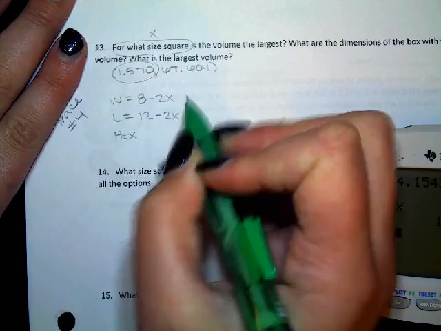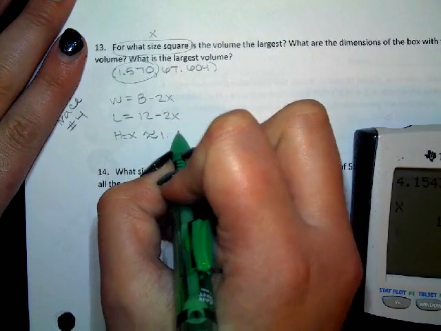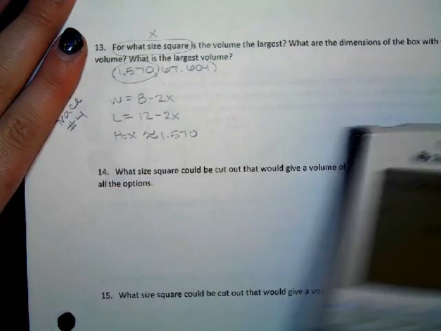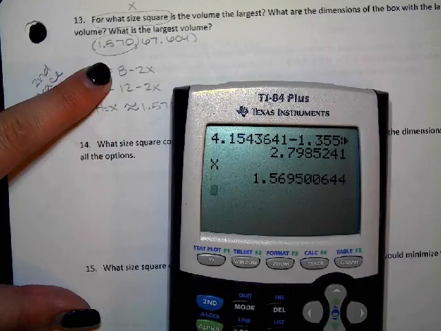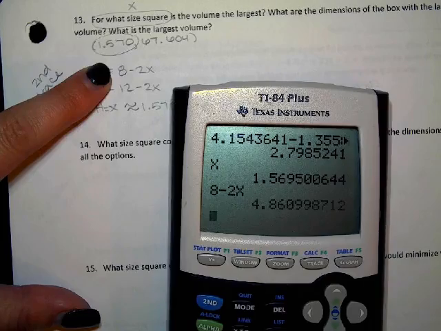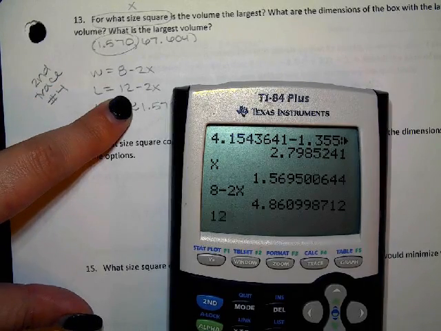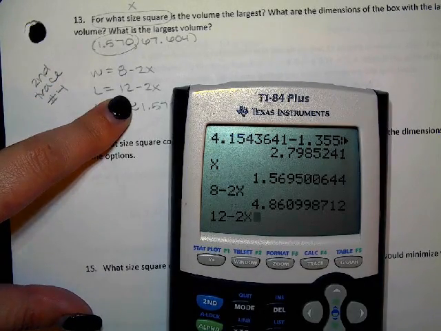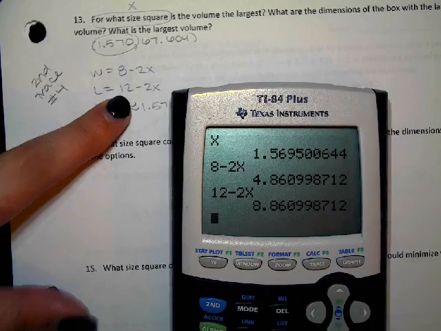Yeah, it's tricky, huh? Because whatever you found in your calculator, it will store the very last x that you found. Nice little trick, huh? All right, so I didn't even have to plug it in myself. My calculator did that work for me.